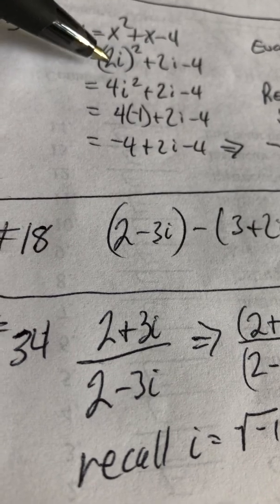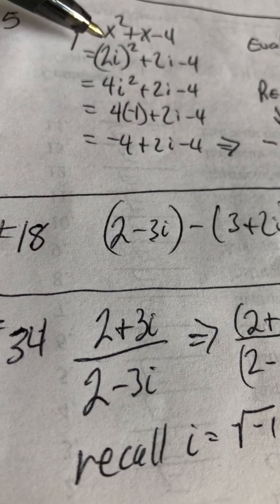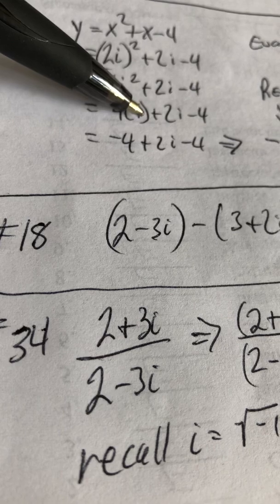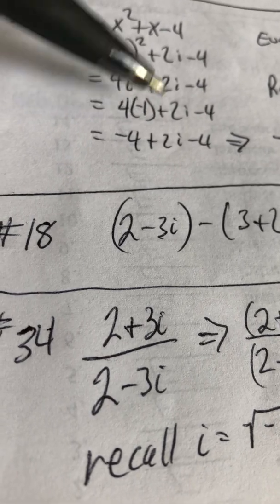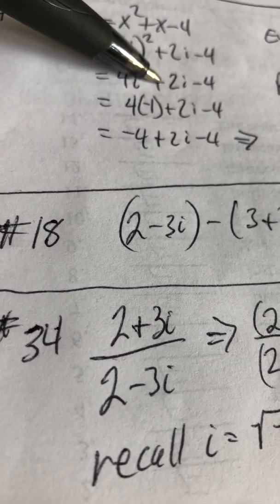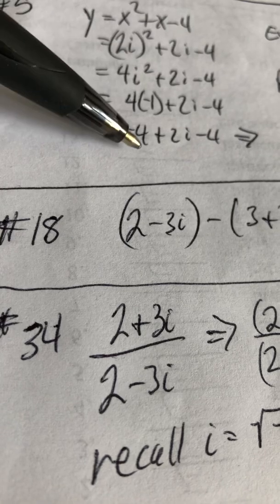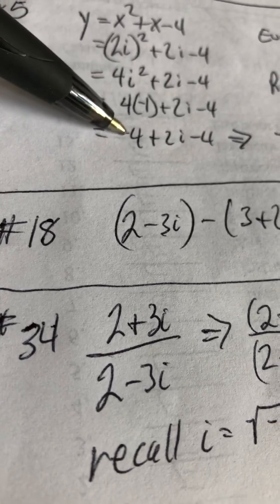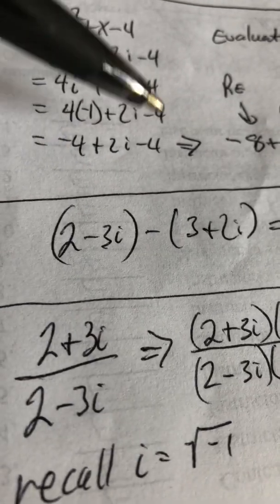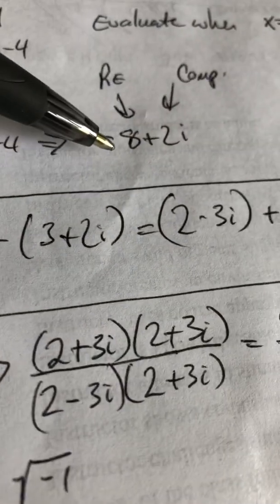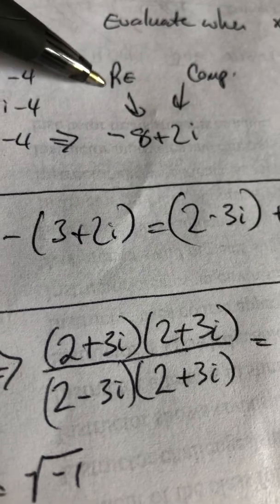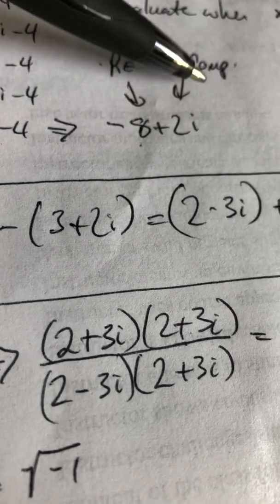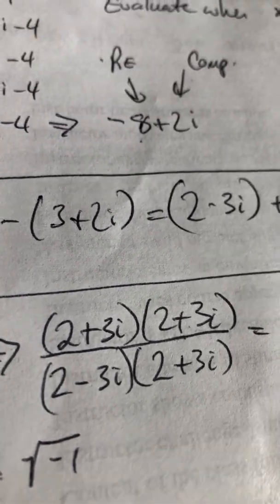And we're going to square this, so it becomes 2 squared, which is 4, and then i squared is just i squared, or -1. The 2i stands, and then that becomes -4. So 4 times -1 gives us the -4. So we have a -4 with another -4, giving us a -8 plus 2i, and the -8 is the real part, and the complex part is the 2i.